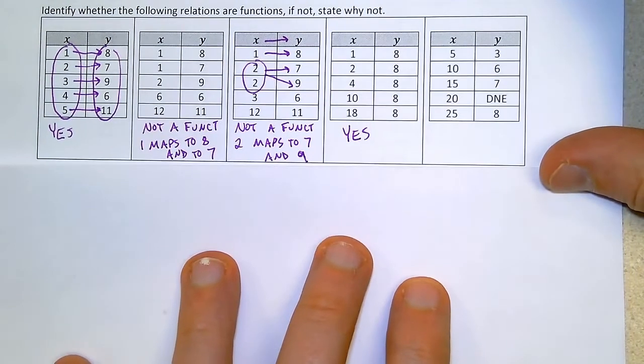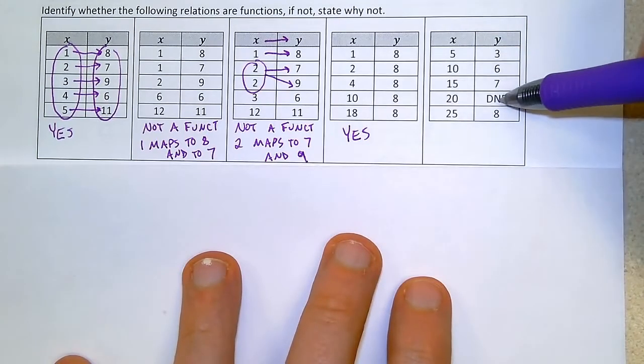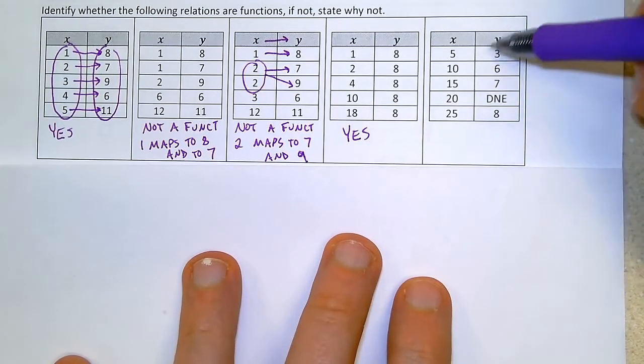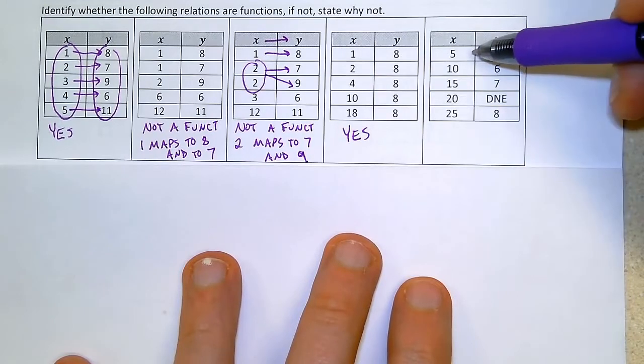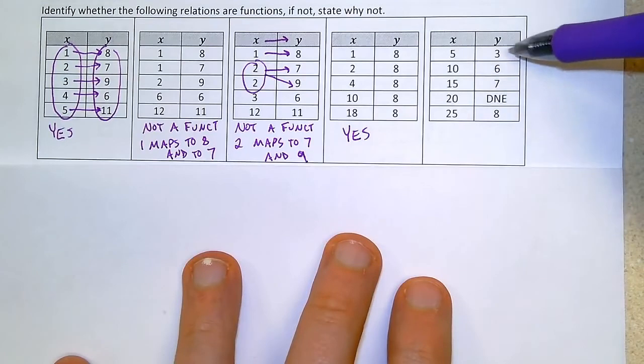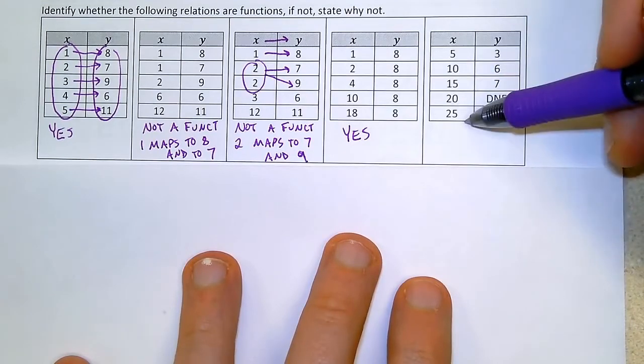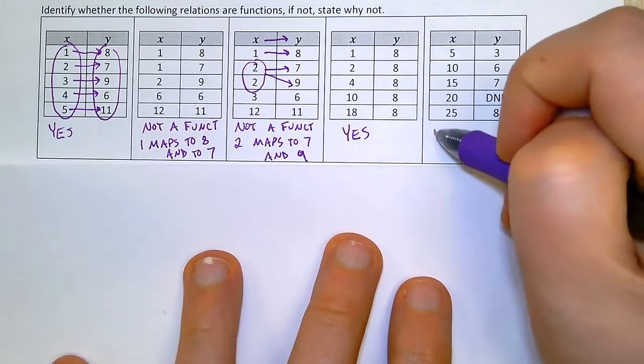Another thing that we'll see in a table is sometimes there's an input that doesn't map anywhere, and that's fine. That doesn't make it not a function, so long as none of our inputs map to more than one output. So we don't see any repeats on the inputs, so we're good. This is a function.